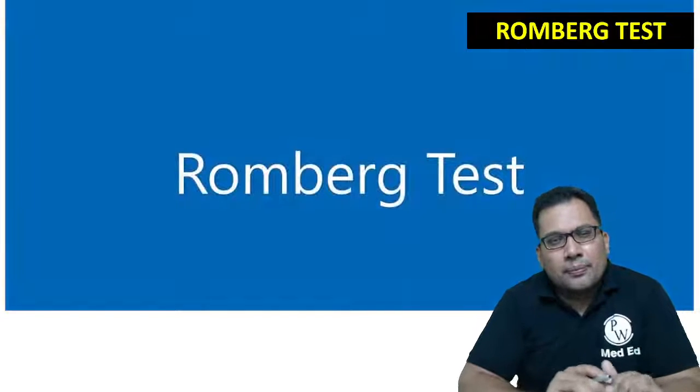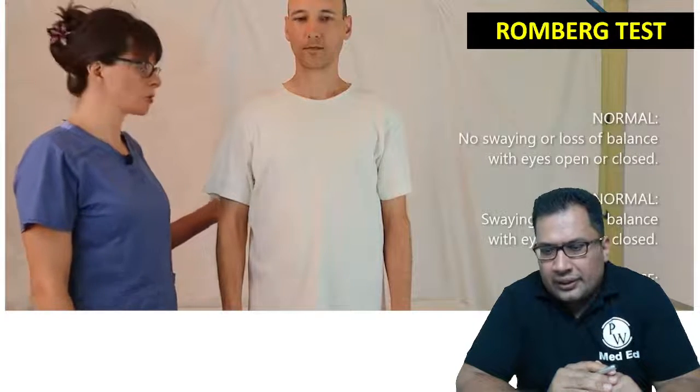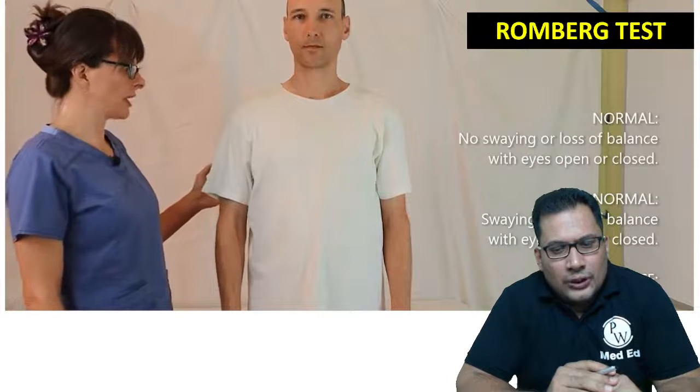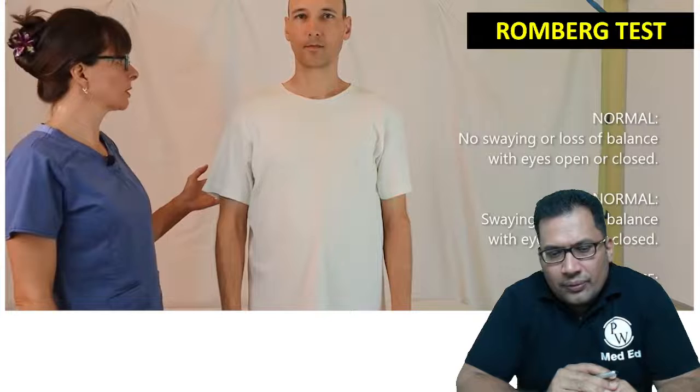Romberg test is also positive in case of cerebellar disease. On closure of the eyes there can be swaying or loss of balance, eyes open or eyes closed. Romberg test. This can be asked in your exam. Demonstrate Romberg test. You need to demonstrate.